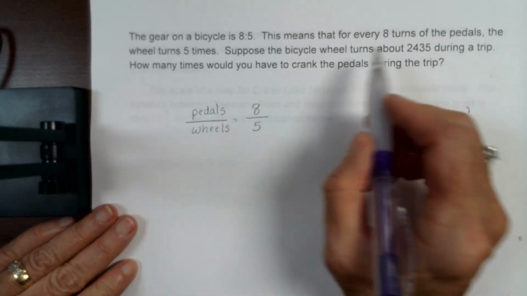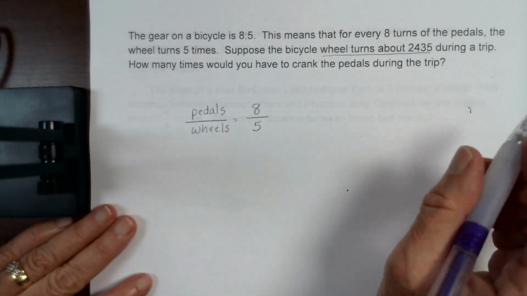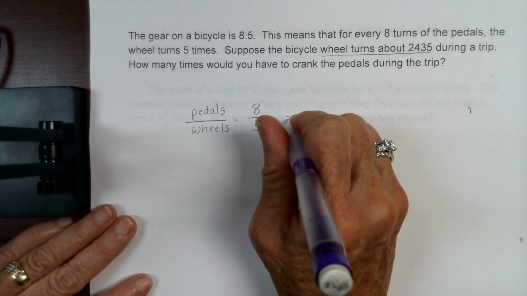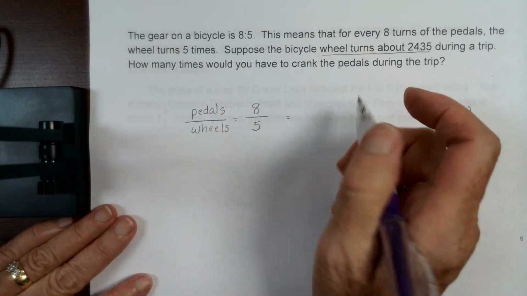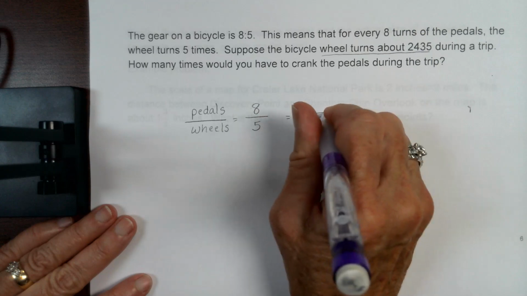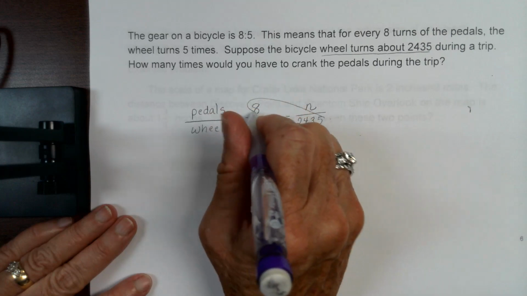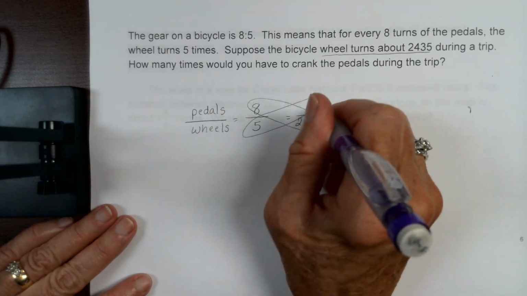And then it says the wheel turns for 2,435. So that one's going to go on the bottom because that's where I'm writing wheels. That's why I put the categories there. And my unknown is going to go on the top. So I'm going to cross product this and cross product this.